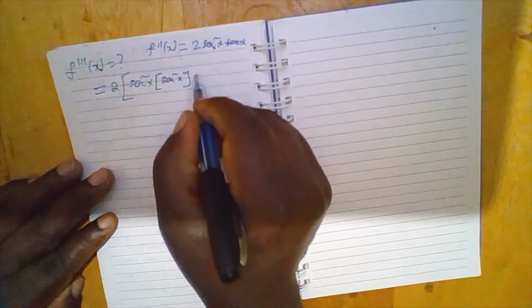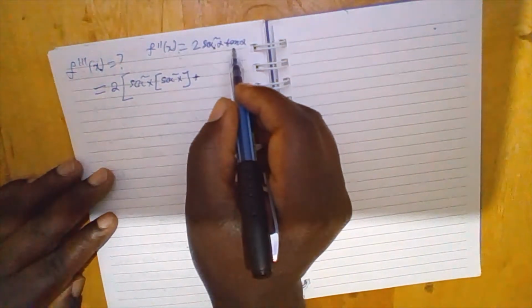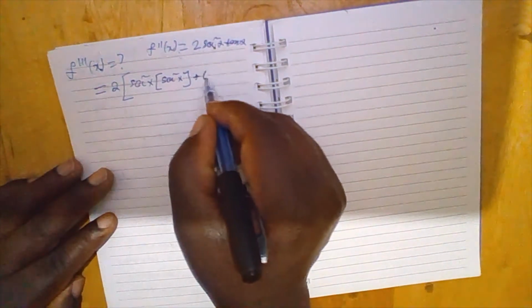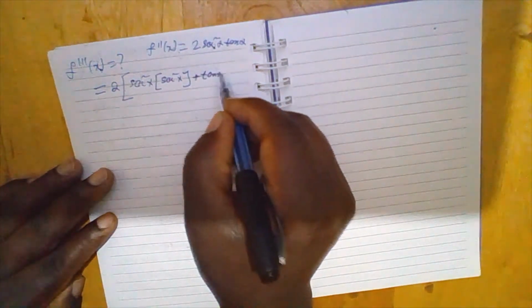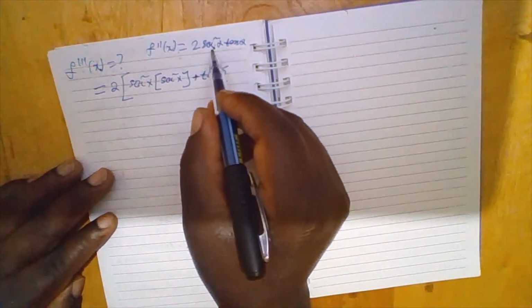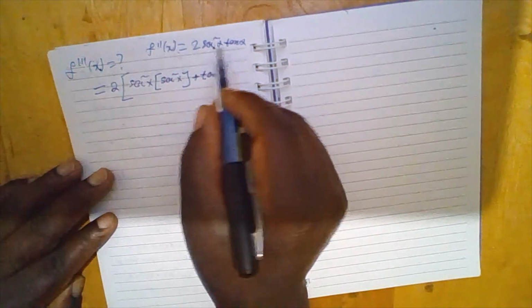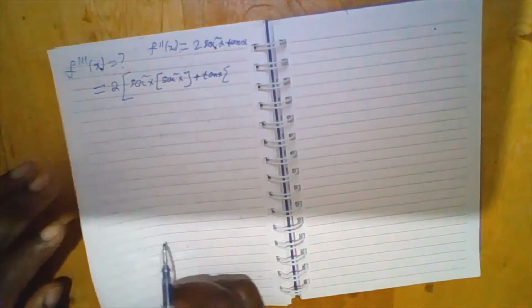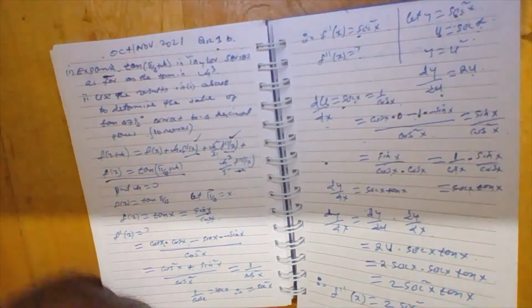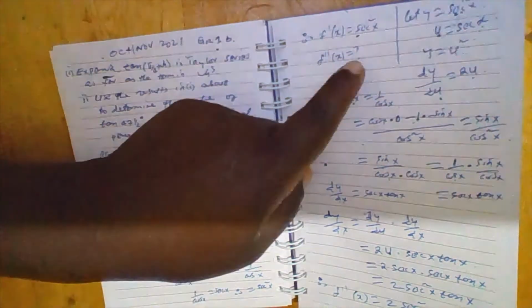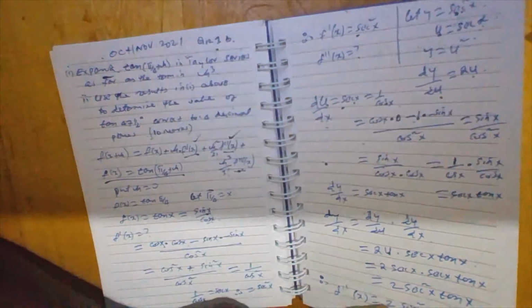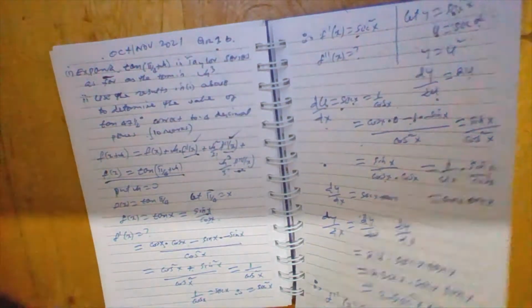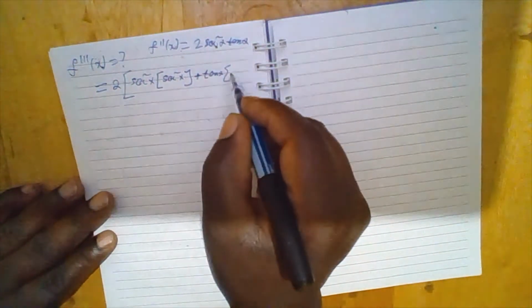then plus. We now put down the second, which is tan x, and differentiate the first. When you differentiate sec x squared, we already did it here, you get 2 sec x squared tan x.